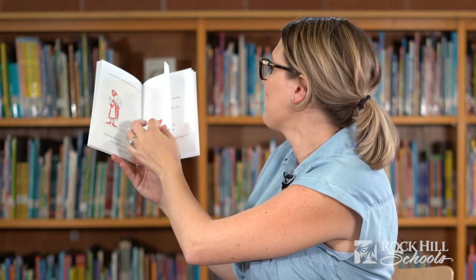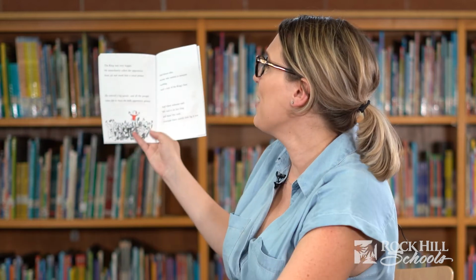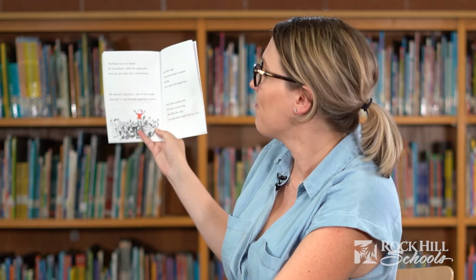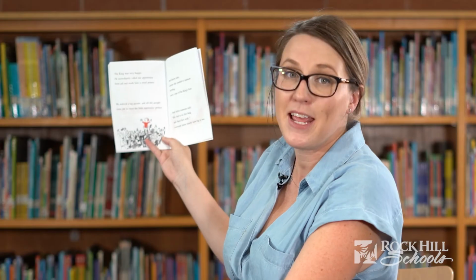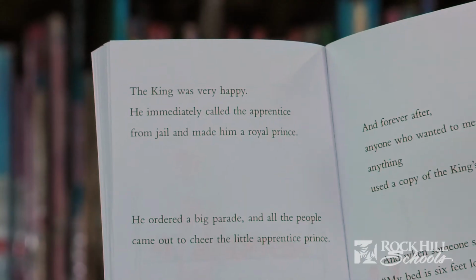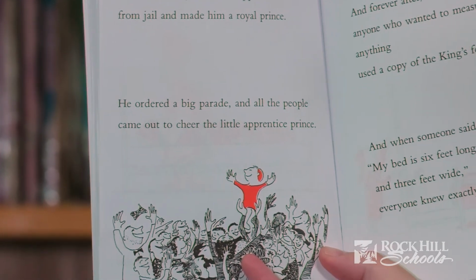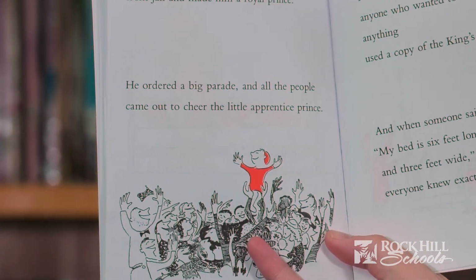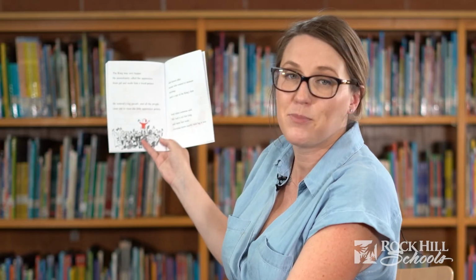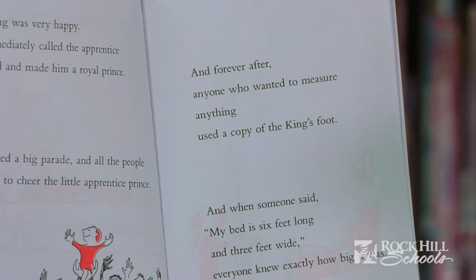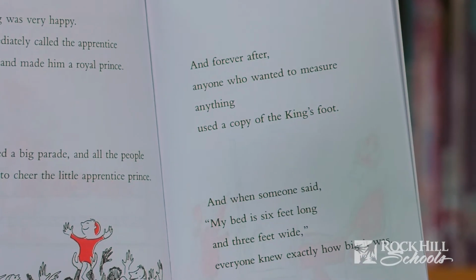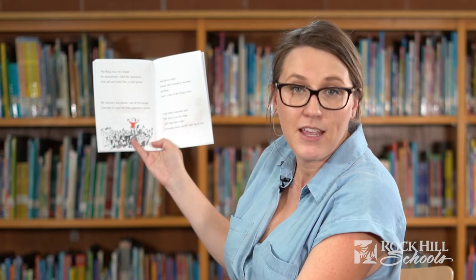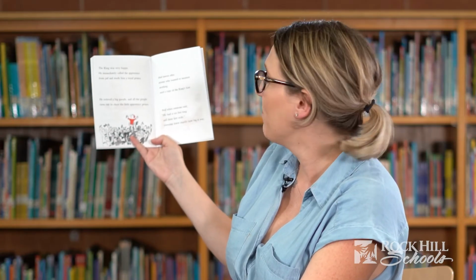The king was very happy. He immediately called the apprentice from jail and made him a royal prince. He ordered a big parade, and all the people came out to cheer the little apprentice prince. And forever after, anyone who wanted to measure anything used a copy of the king's foot.